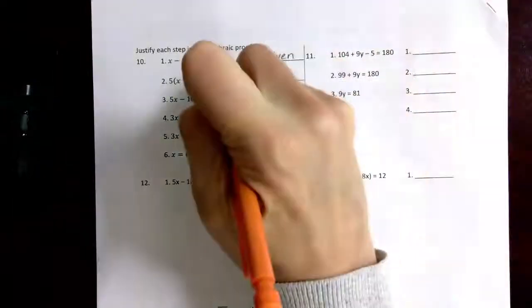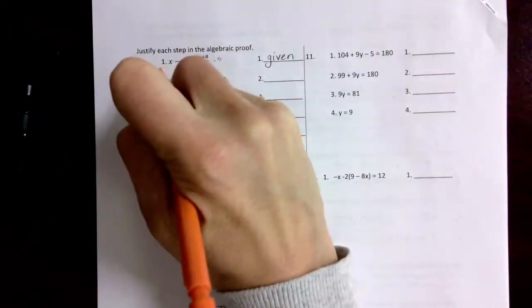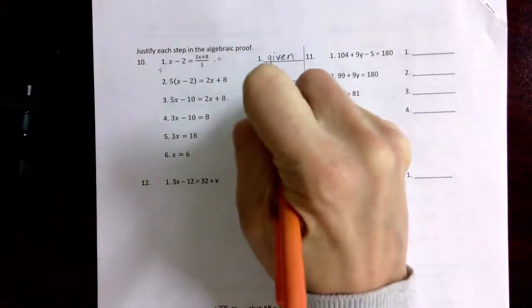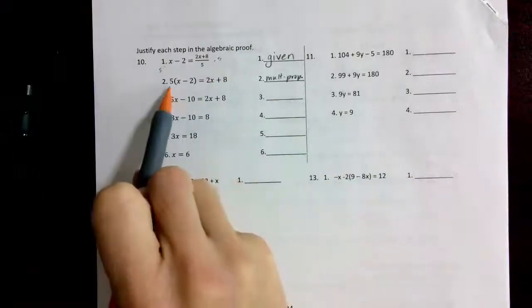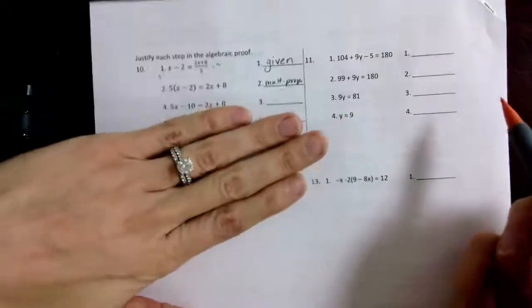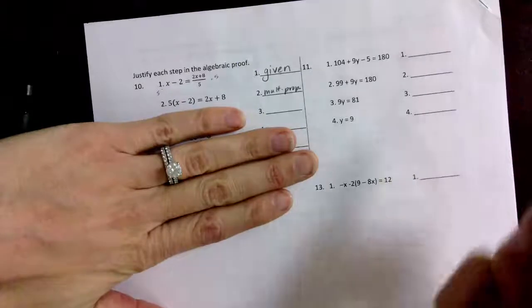Well, they would have needed to multiply each side by 5. So this would be our multiplication property. Okay. Now, if I'm looking at this equation, what would you do next to solve? Cover up the rest of it. What would you do next to solve?